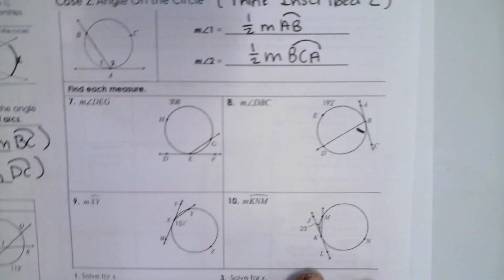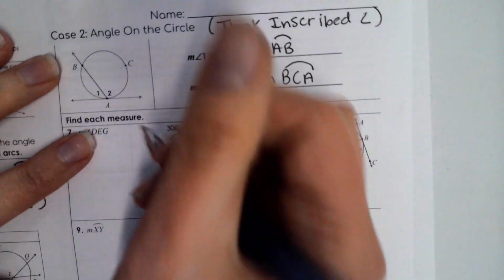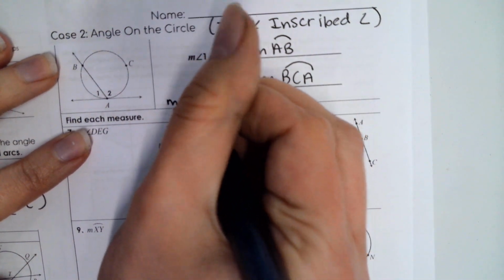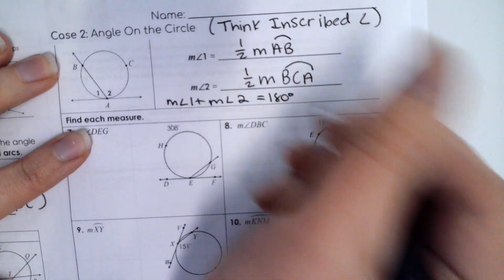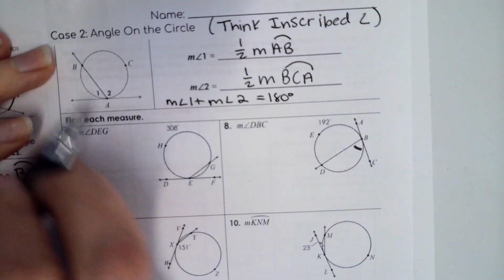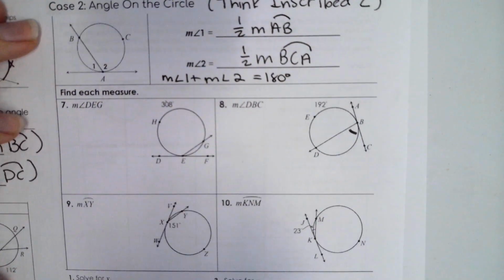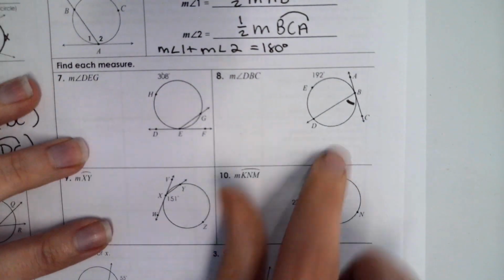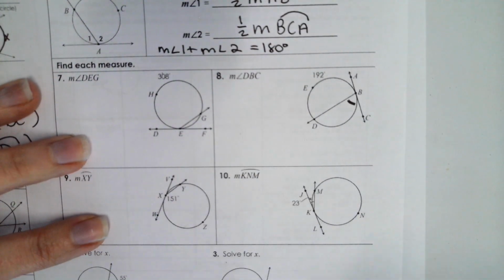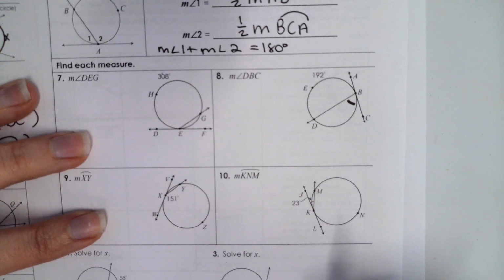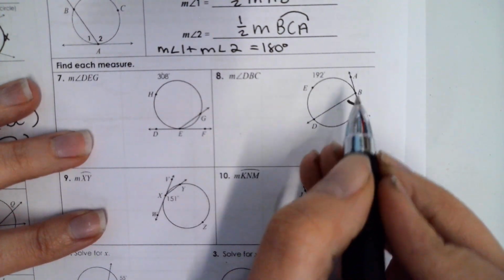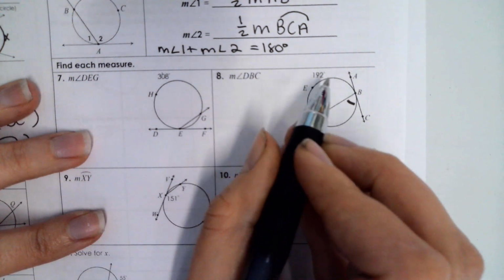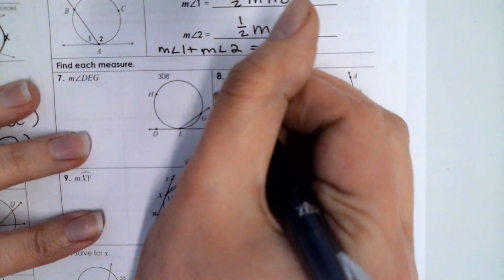Oh, I should go back and say that measure of angle 1 plus measure of angle 2 equals 180, because that will come in handy. And then also the arcs both add to 360. Anyways, I'm getting ahead of myself. Let's focus back on this problem. So I'm going to find this arc and then divide by 2. So 360, that's how I decided to do it.